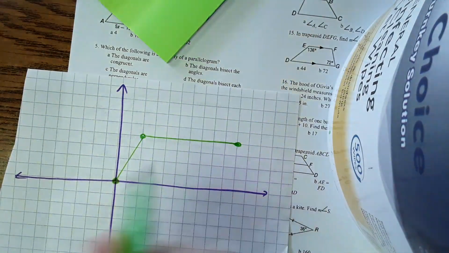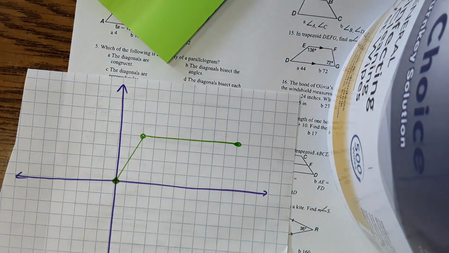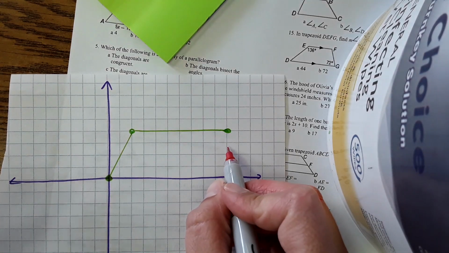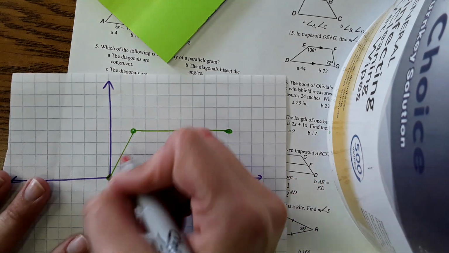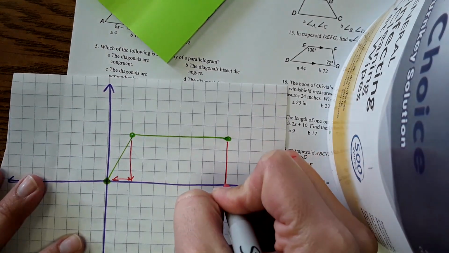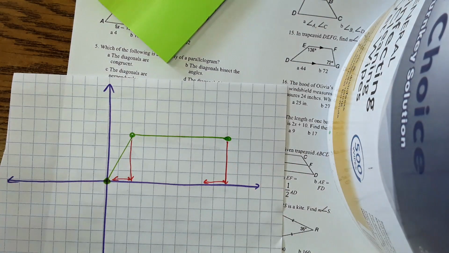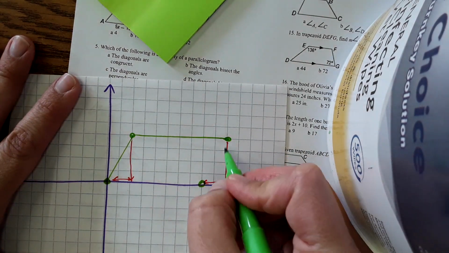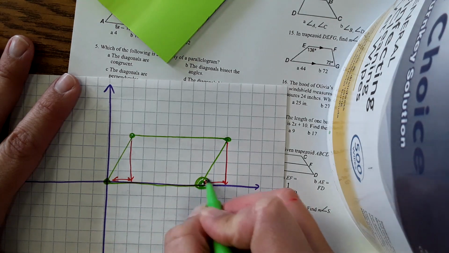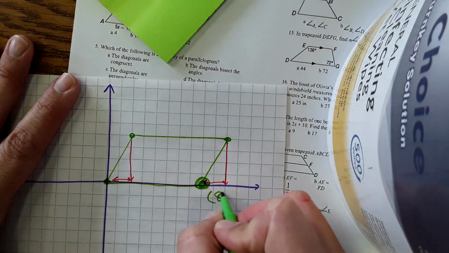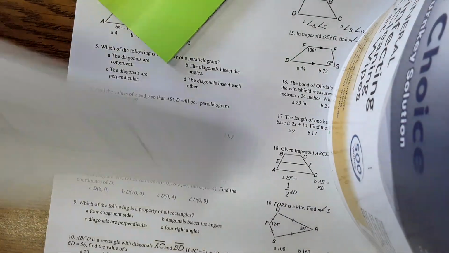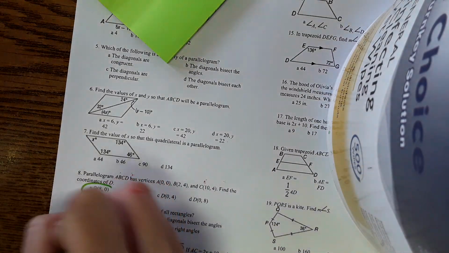You're graphing a parallelogram, meaning opposite sides are parallel. So this side would then have to be parallel to this side over here. So this is going down 4 over 2. So if I go down 4 over 2, I will get this right here. Same slope. You can connect the dots. So this right here is my answer, and that is at 8, 0. So that would be, I believe, A, right here.